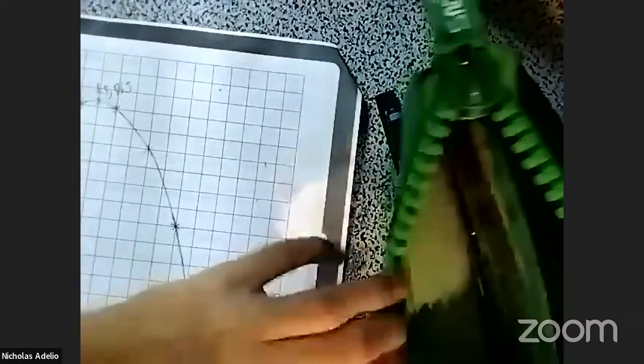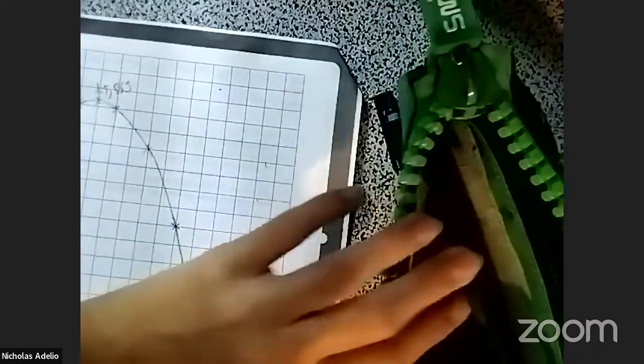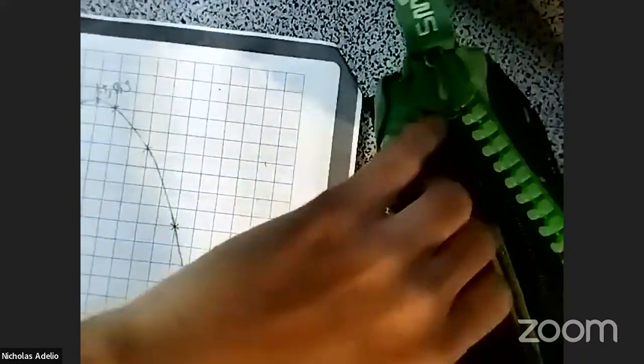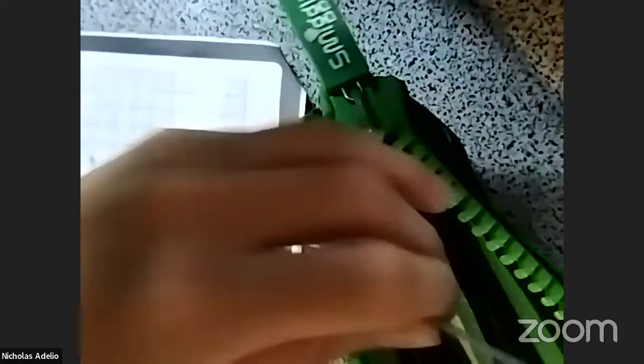Tangent. Actually, wait, let me take my long ruler. Let me get my actual ruler, the longer one, the 15 centimeters.